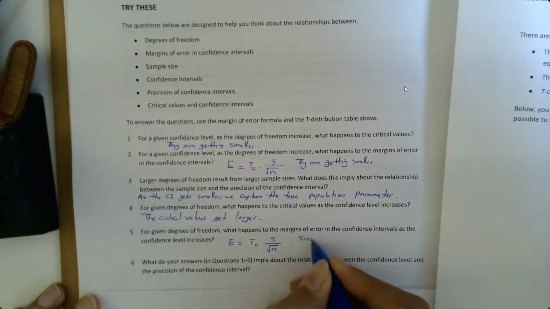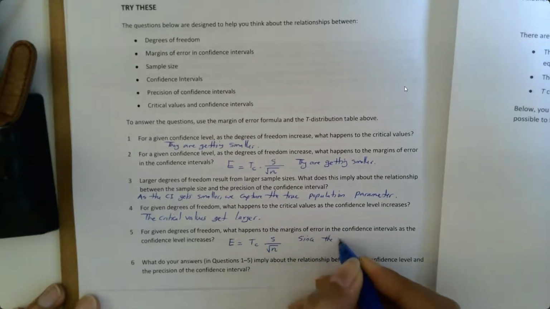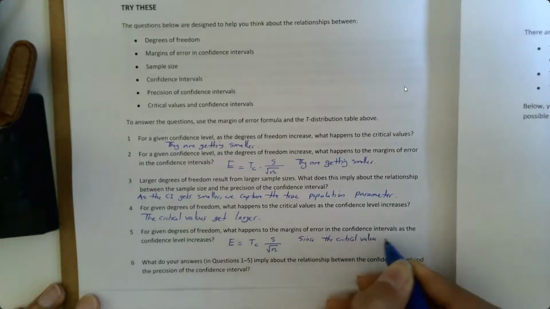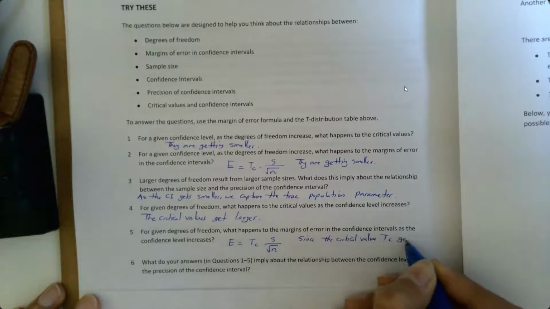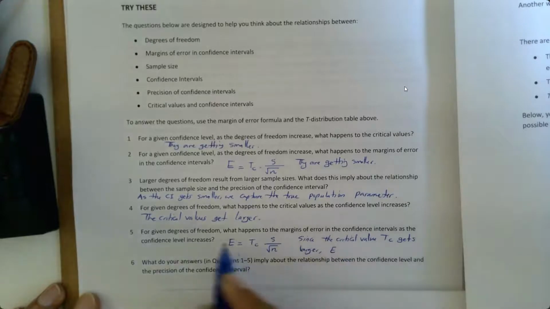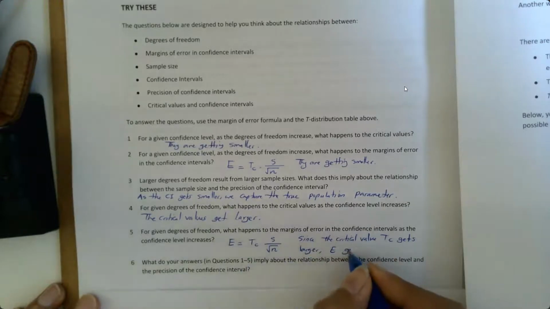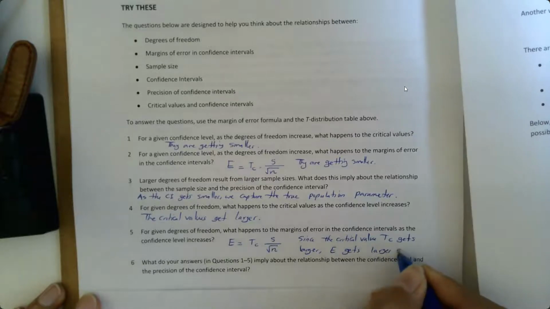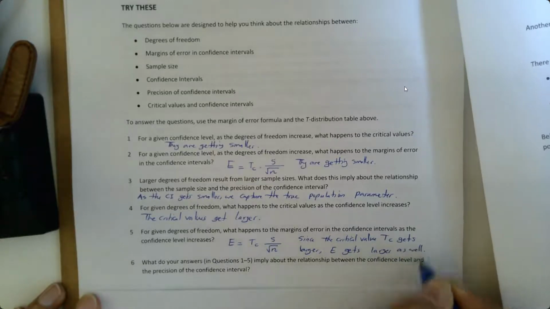Since the critical value, TC, gets larger, E, or the margin of error, gets larger as well.